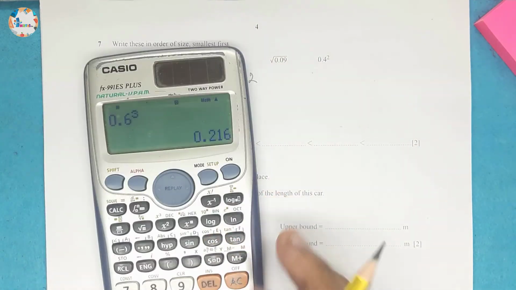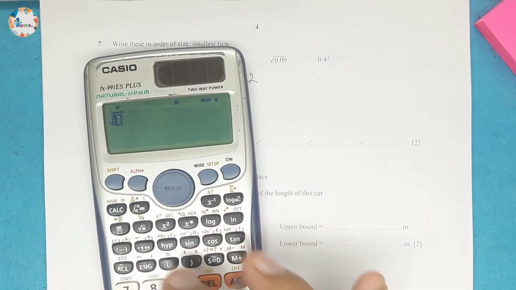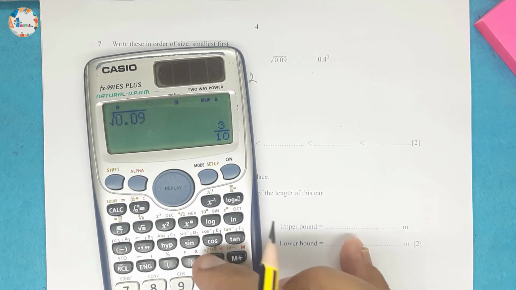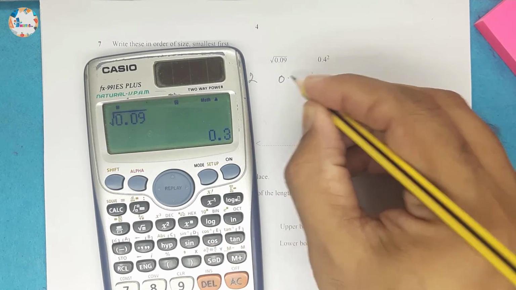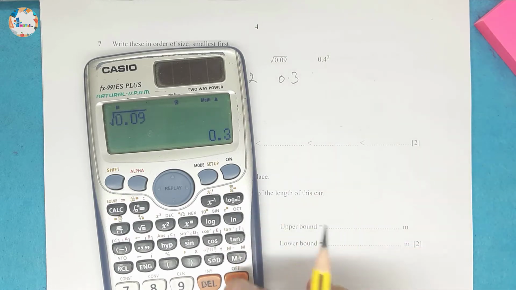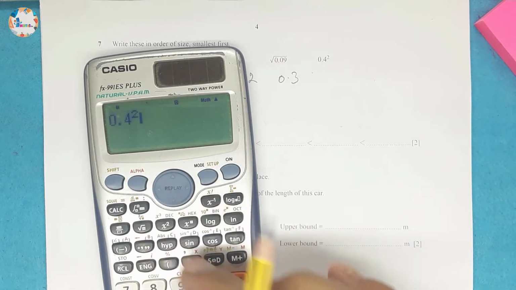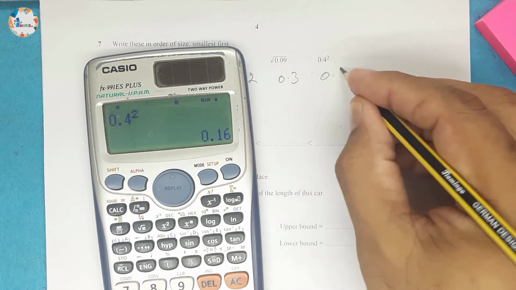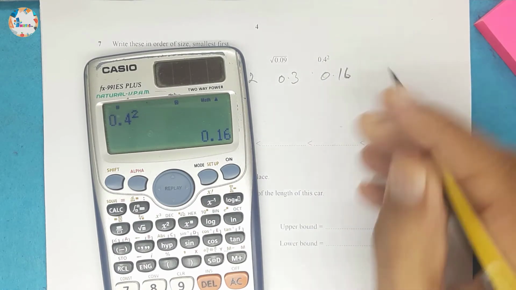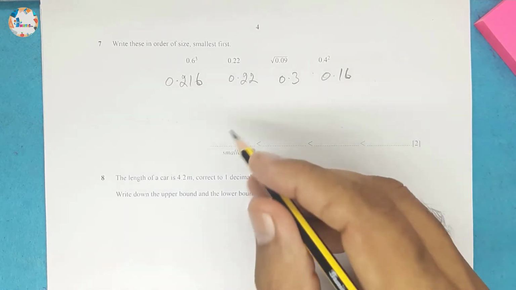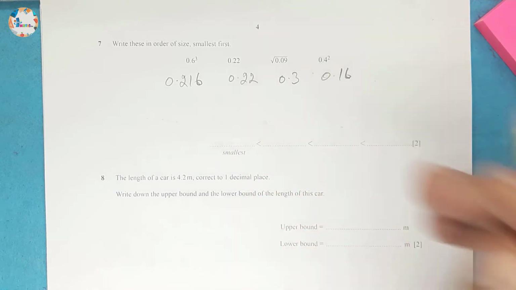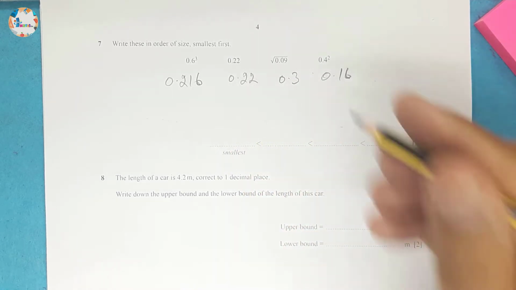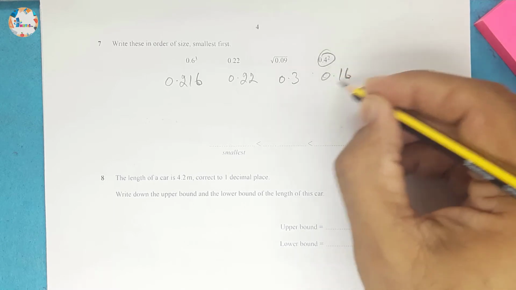And this one we can write as root of 0.09, which will be 0.3. And this will be 0.4 squared, which is equal to 0.16.